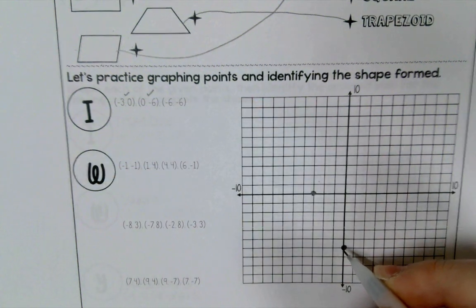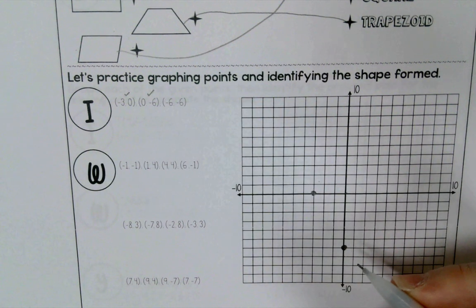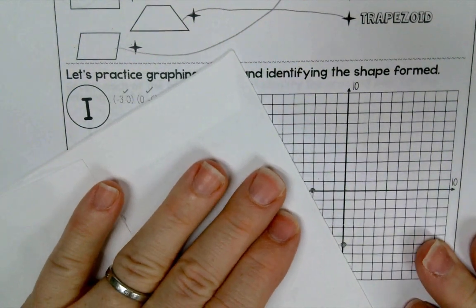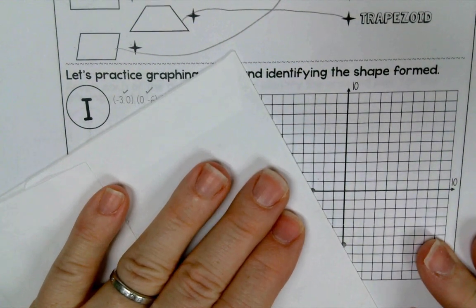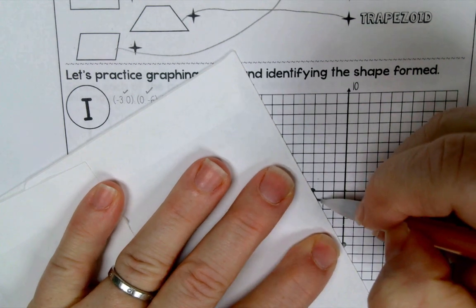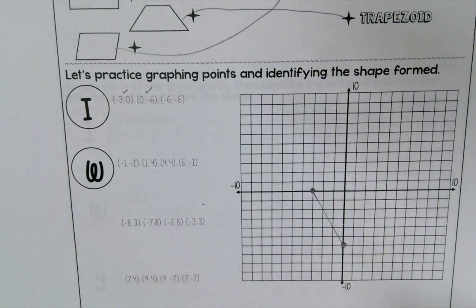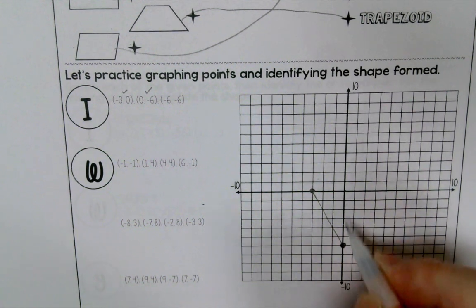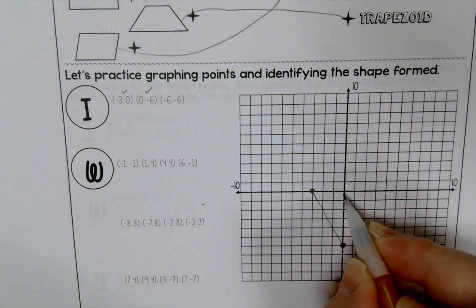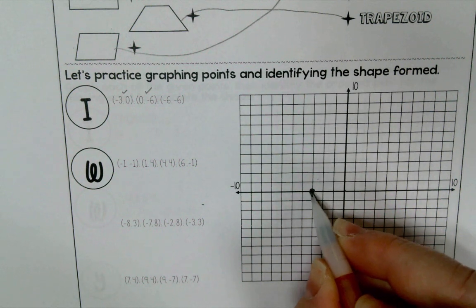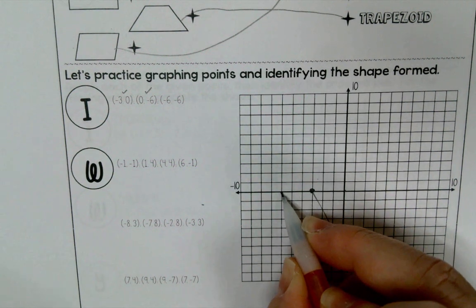And then, so hang on, from there I need to connect those first 2 points. All right. And then -6 right here. Oh no, -6 this way. 1, 2, 3, 4, 5, 6.